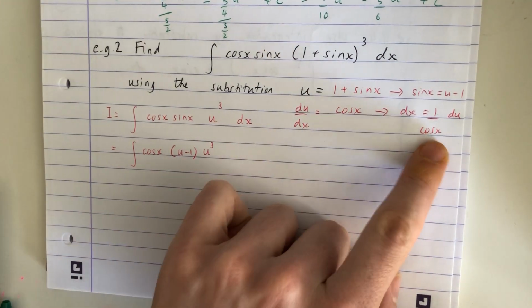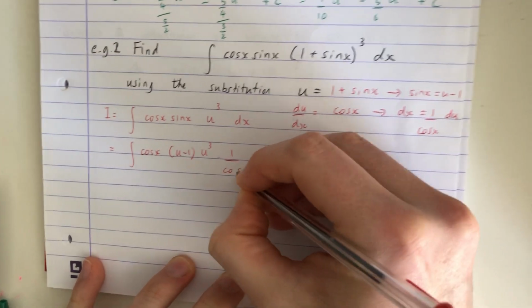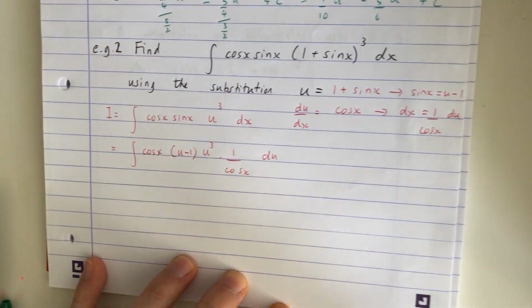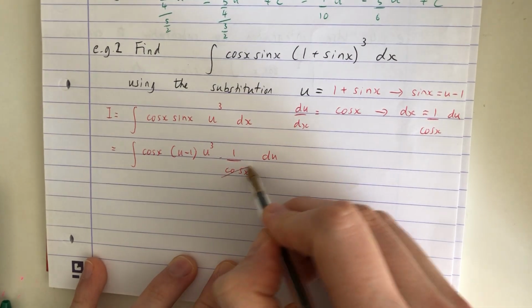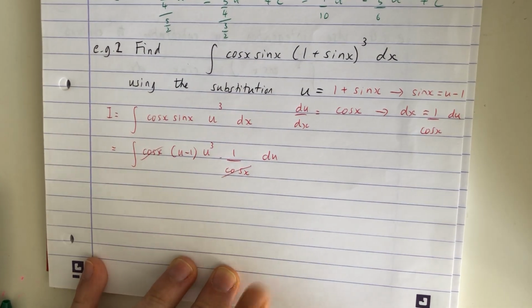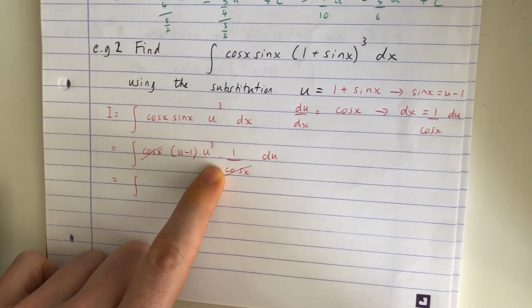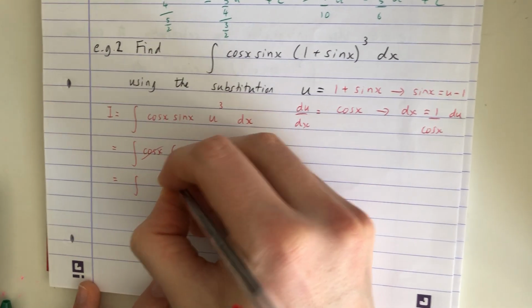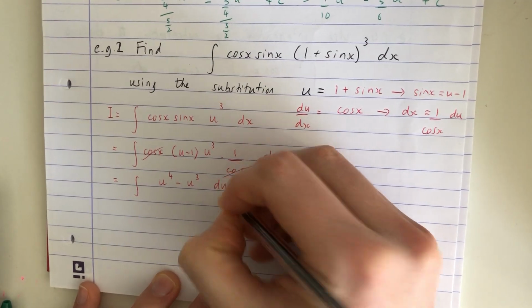And now dx I'm going to replace with 1 over cos x du. And this is where the simplification comes in. The complicated parts disappear, and you are just left with u minus 1 u cubed, or if you prefer u to the power of 4 subtract u cubed du.